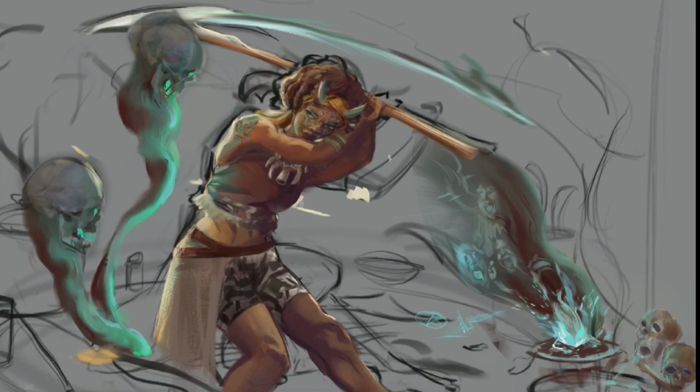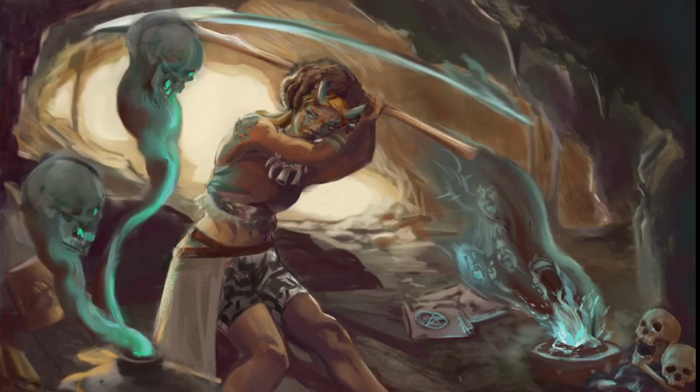And so you can see I look back to the sketch and see, does it fit with the sketch? I try and do a bit more with the fire.